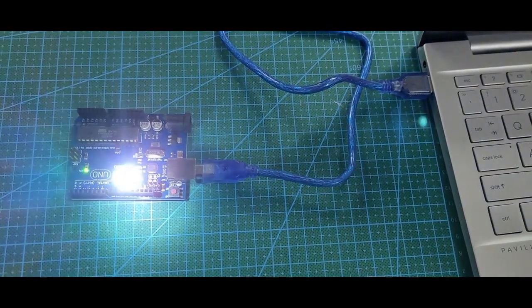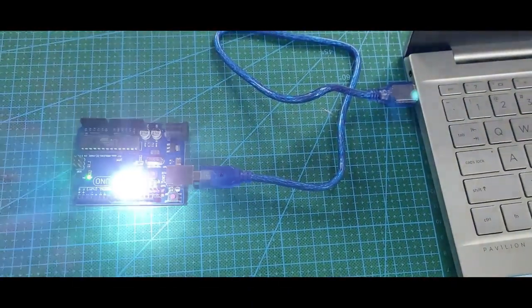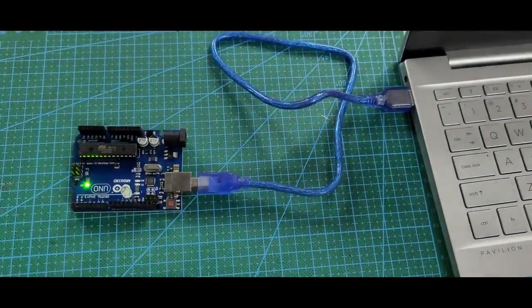Now what it does is turn the LED on for 0.5 seconds, off, on, off. So this is typically the loop function. This is how it works.